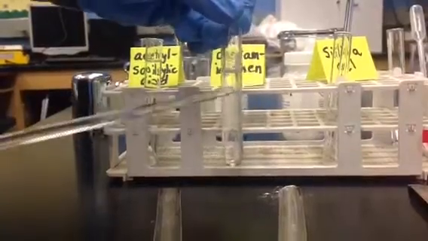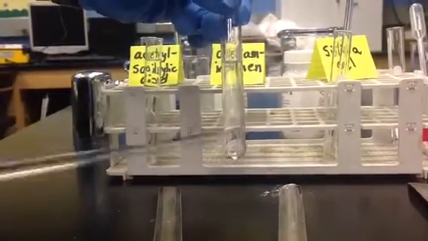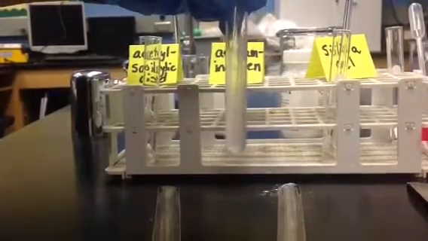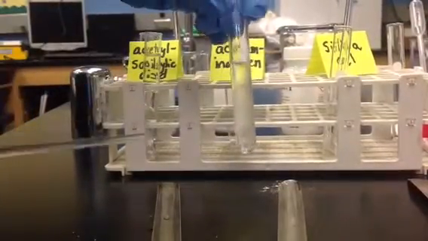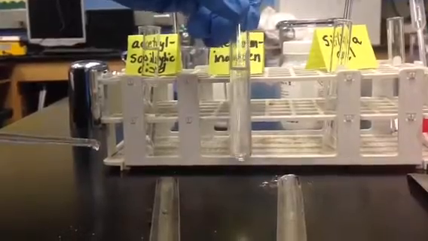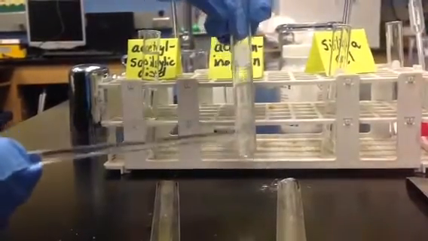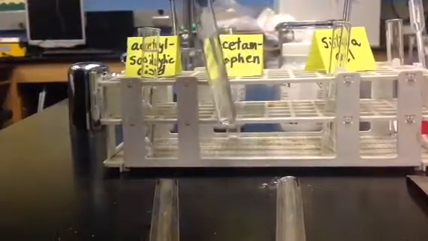Now, if there was any solid that wasn't dissolved by the ethyl acetate, it will maybe move up into that ethyl acetate layer. But it looks like it's all dissolved, and that's just the boundary between the water and the ethyl acetate.